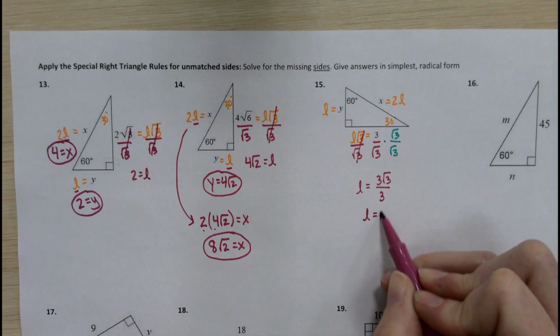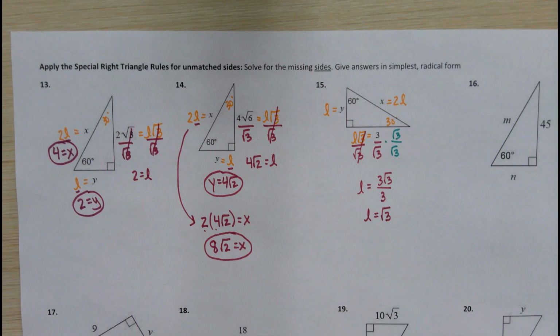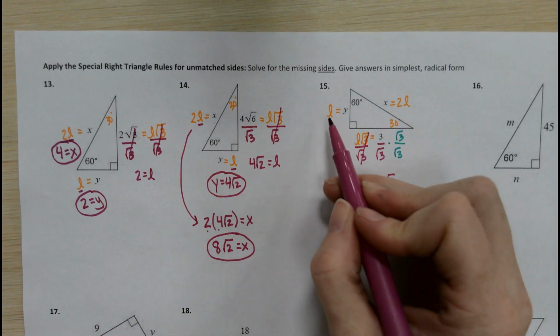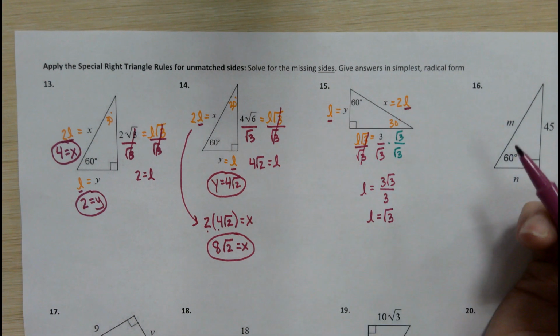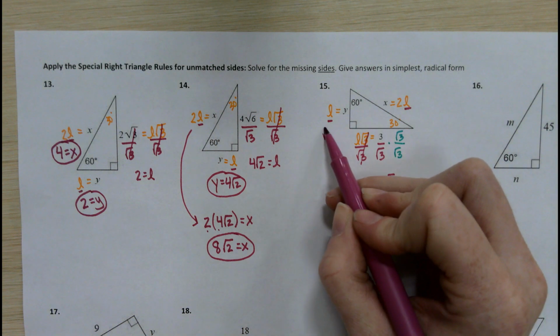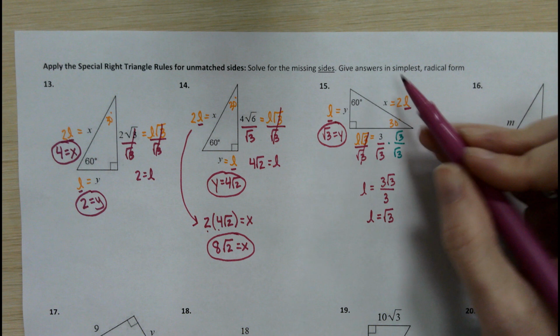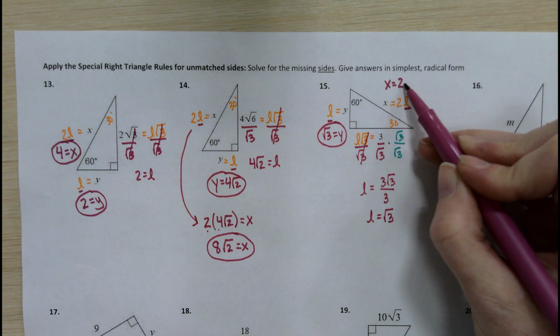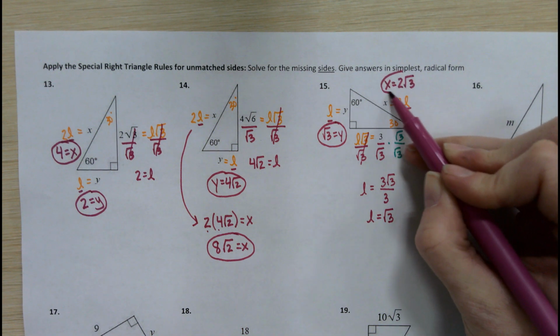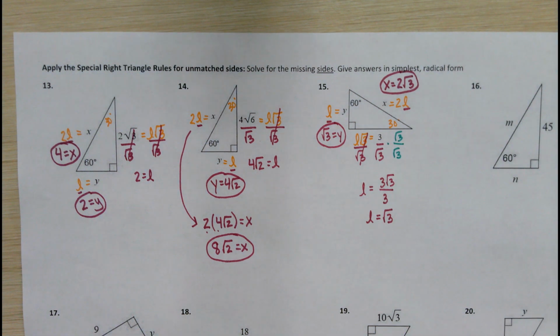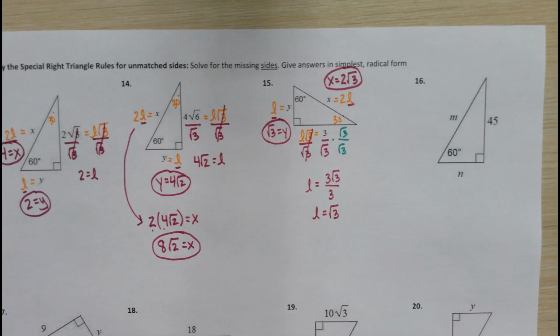So L is really just 1 root 3, which we can write as root 3. Now that we know it, we plug it in everywhere the L goes, just like always. So root 3 equals Y. Up top, X is 2 times root 3. Neither of those can be simplified anymore.